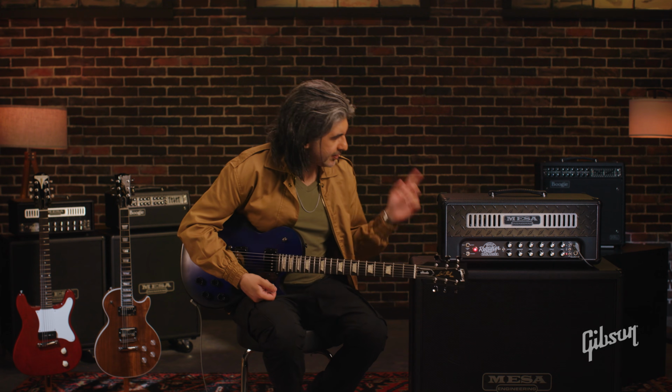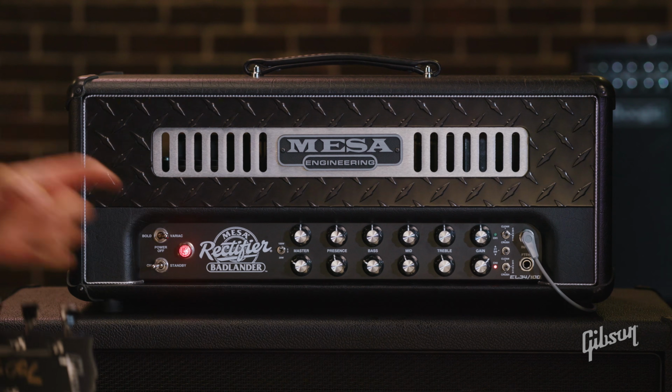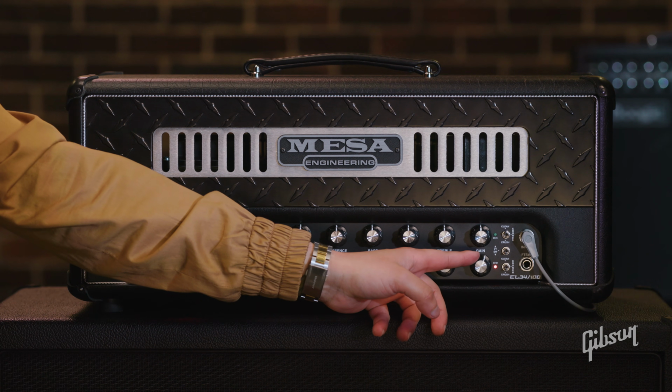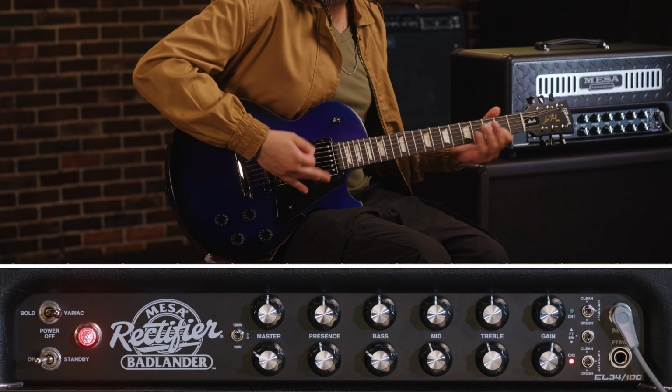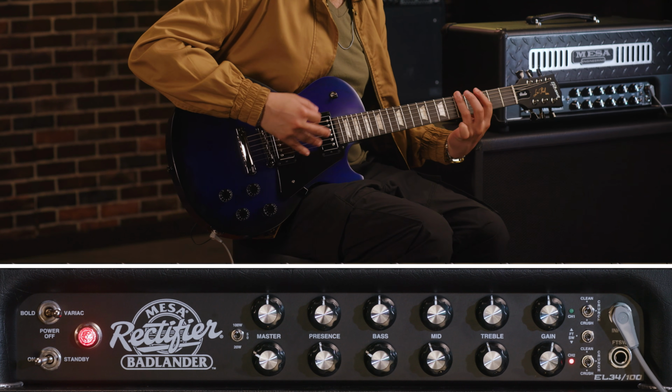I like that, and then because we're hitting the amp harder output-wise, we might even be able to try experimenting now with the gain. Let's roll down a little bit of gain and see what that sounds like.